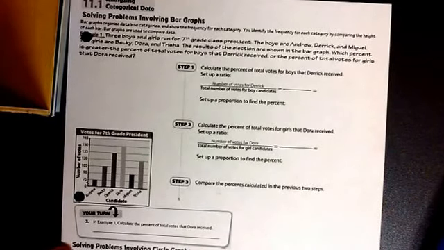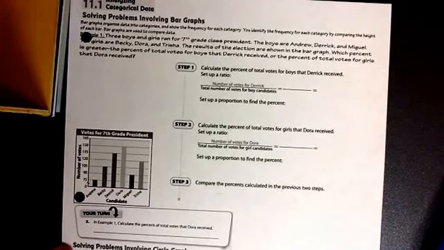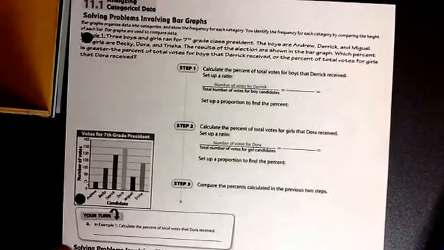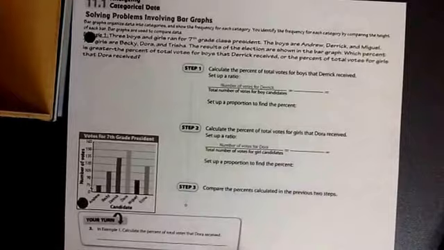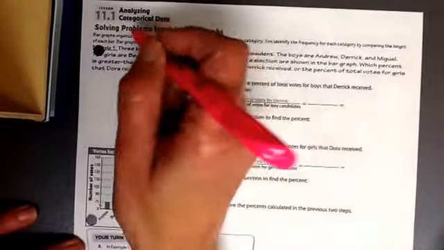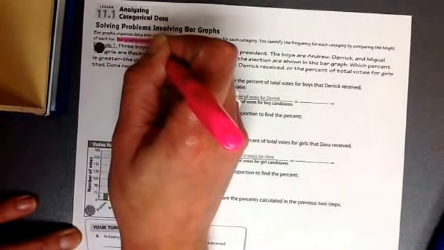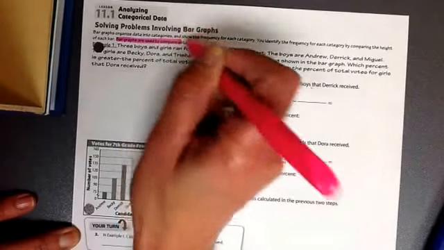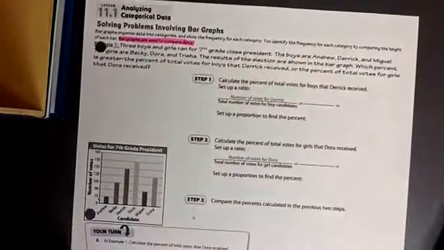You identify the frequency for each category by comparing the height of each bar. Bar graphs are used to compare data. So we're going to highlight that because that's important to know when to use bar graphs.